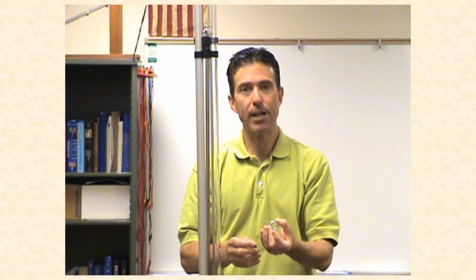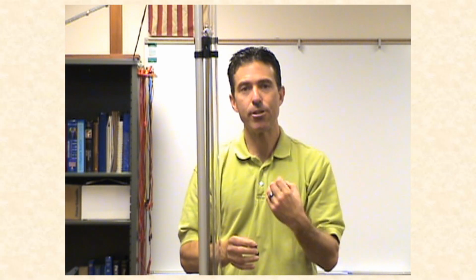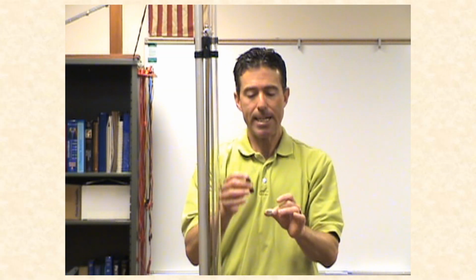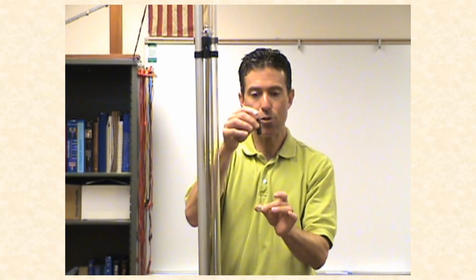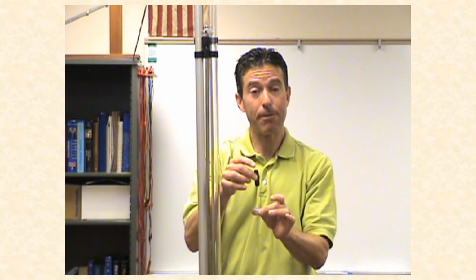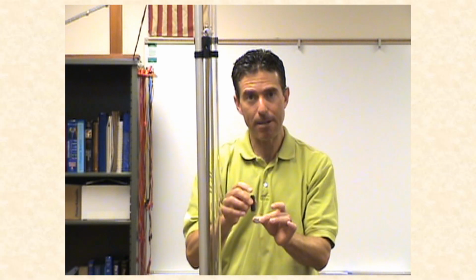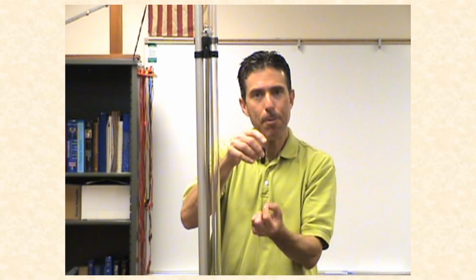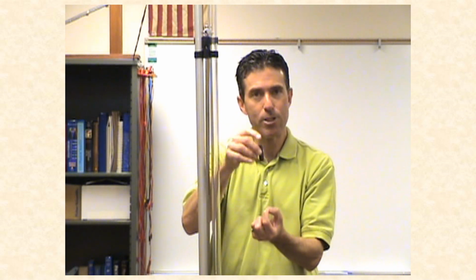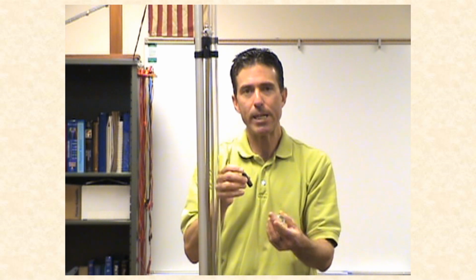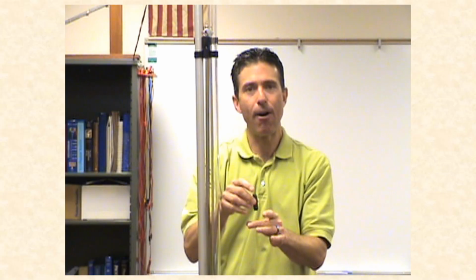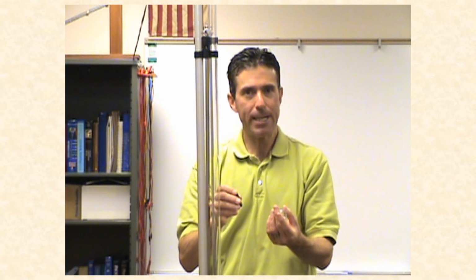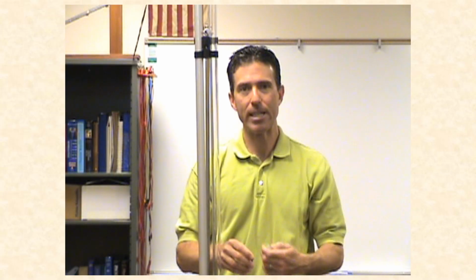That changing flux induces a current. That induced current creates a magnetic field, which once again is opposite in polarity to the magnetic field of the falling magnet that created it. And that opposite polarity means that it's going to push up on the magnet a little bit and slow down its motion. So as we can see, this magnet gets slowed down as it falls through the aluminum tube. A great place to see electromagnetic induction in action.